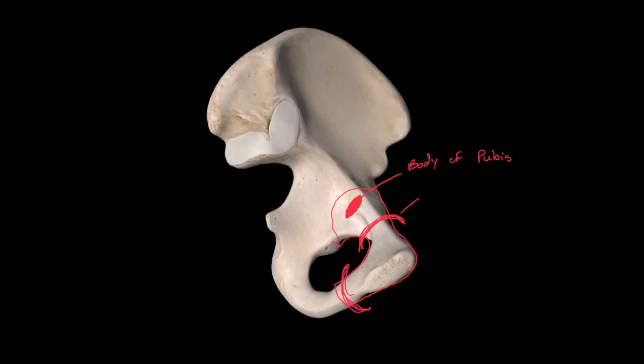This one being the superior ramus of the pubis, and this one being the inferior ramus of the pubis.